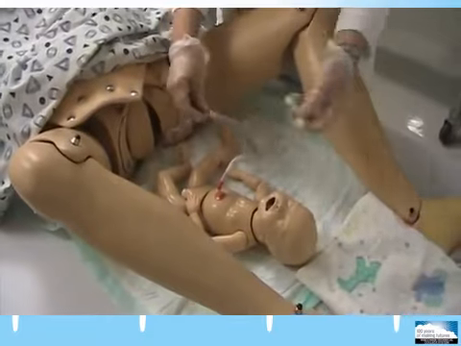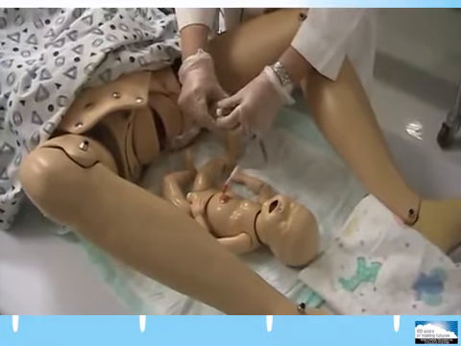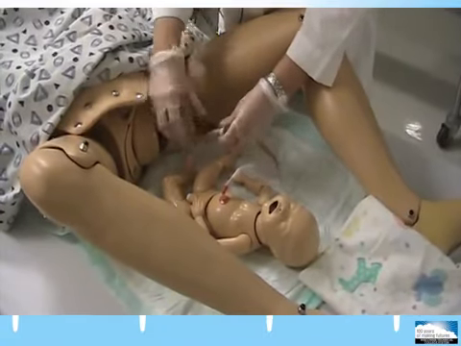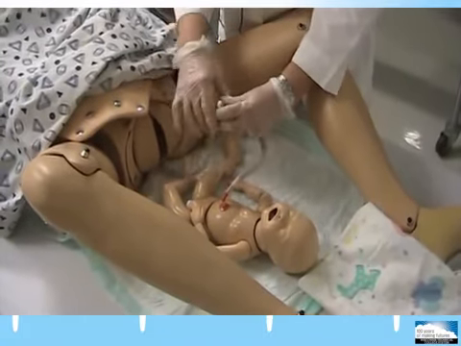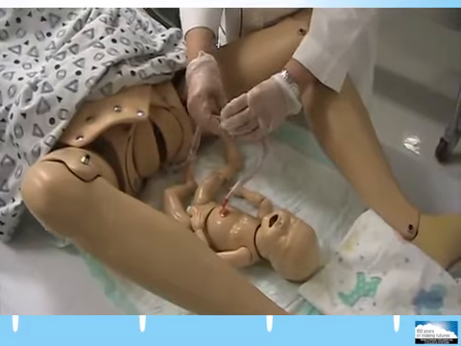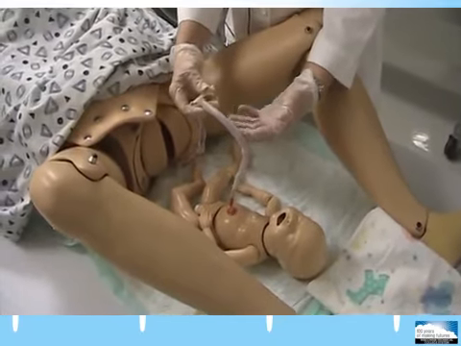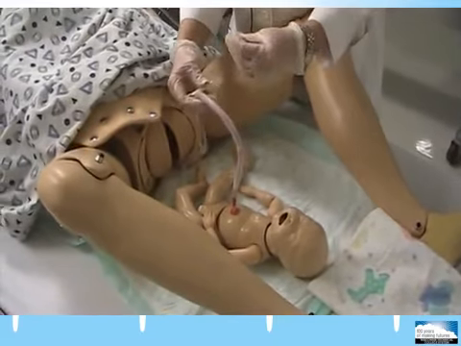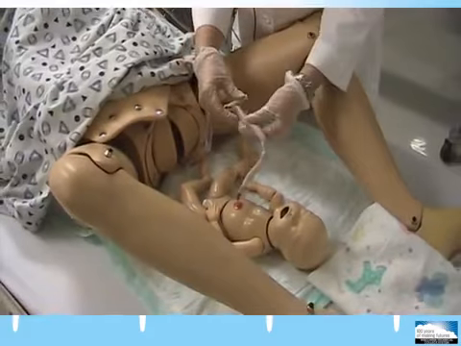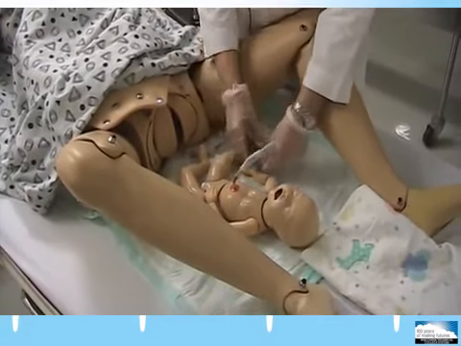And when you use your clamp, you just clamp it in 2 different spots and then cut in between. And leave enough of the umbilical cord in case the doctors do have to insert an umbilical vein artery catheter in case the baby needed some IV fluids or whatever. So don't cut it too short.